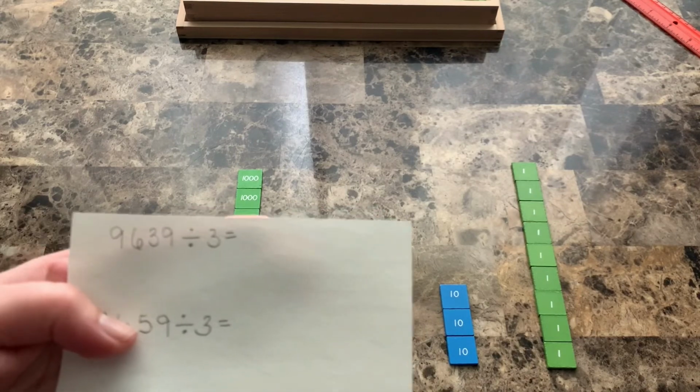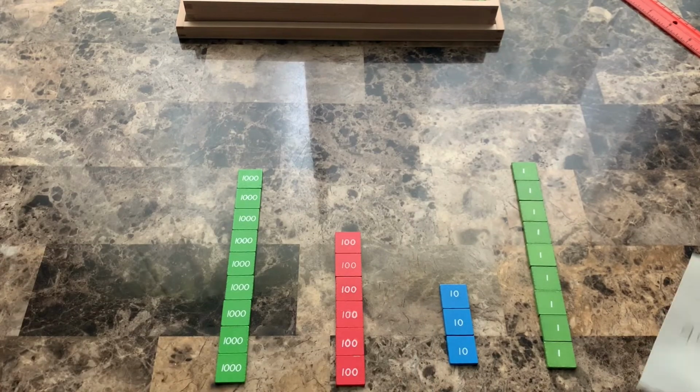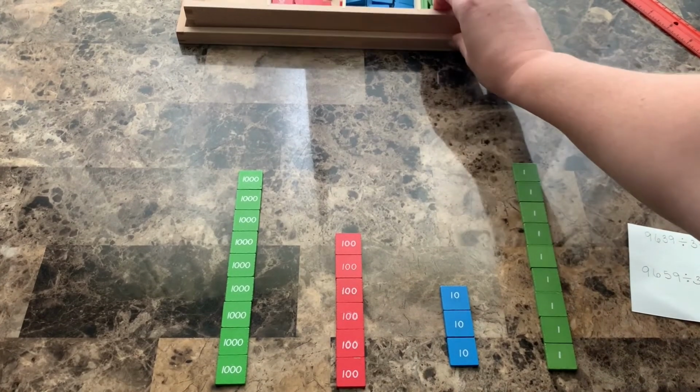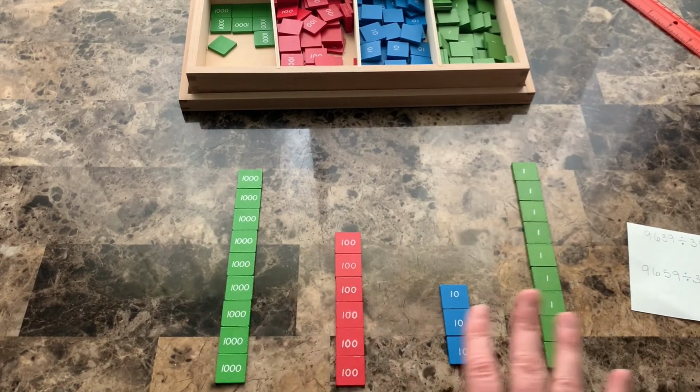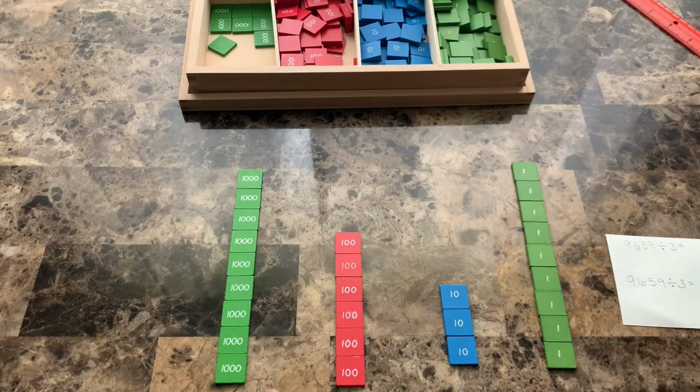You've learned what each part of the equation is. I'm going to set that down. And now we're going to take a look at the stamp game. I've already set up our first number, our dividend. These are our stamps, our dividend.